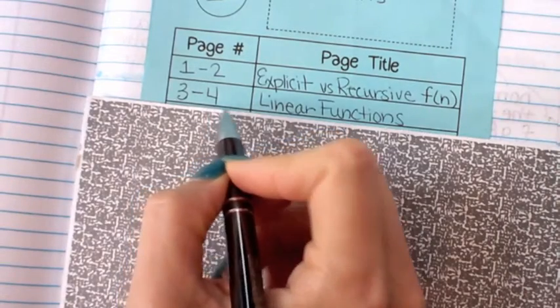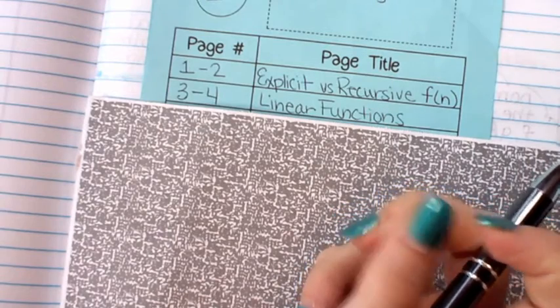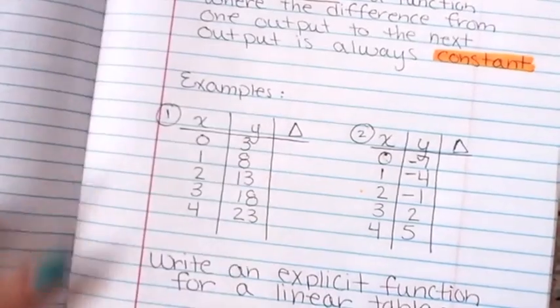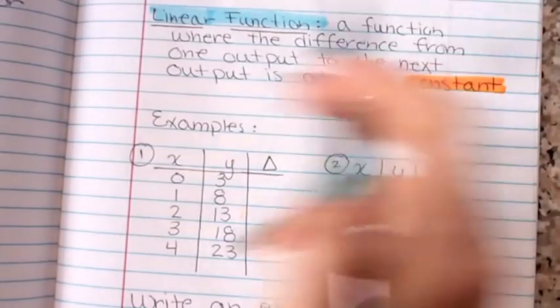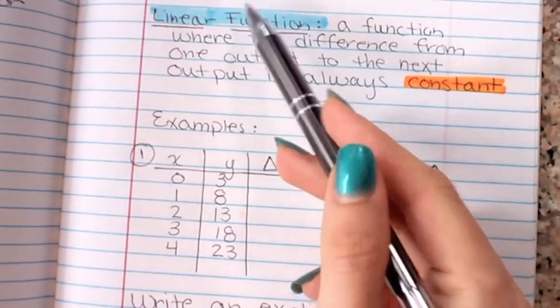4 in your notes, linear functions. Most of this should be a review of what you know about linear functions, but just give us a good base for going on and extending what we know. So let's turn to page 3 and 4. We're going to start on page 4. Make sure that you include your page number and title.